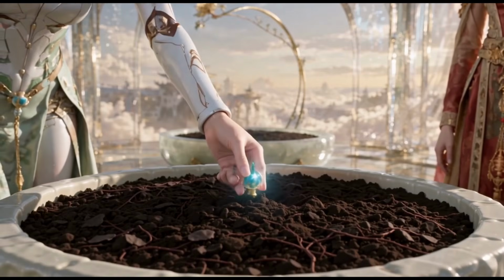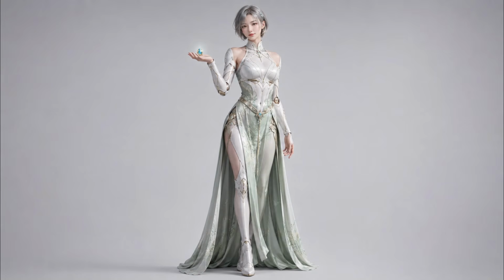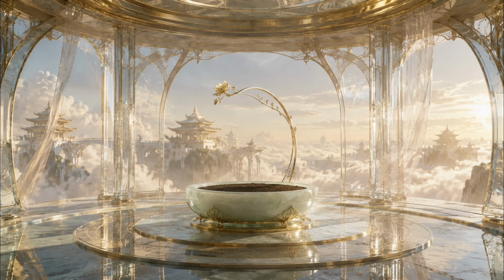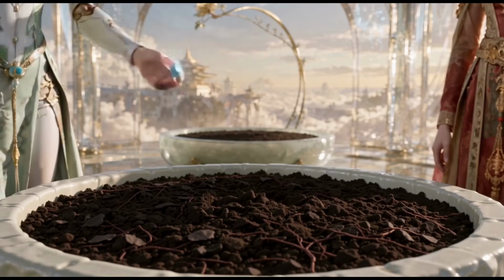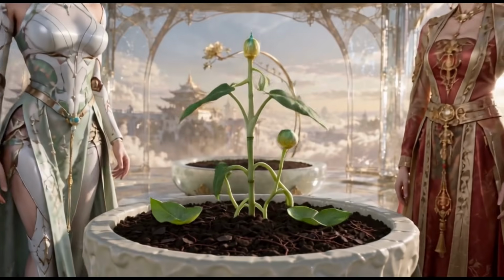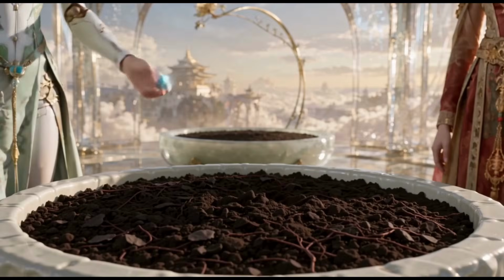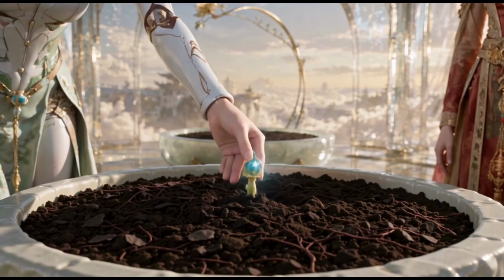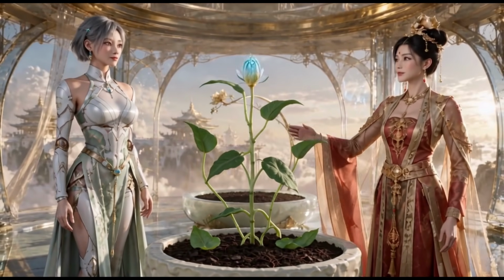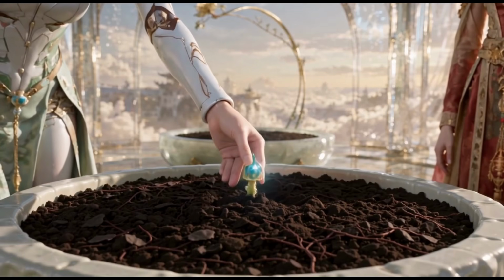The second example is plant growth. Our reference images are a seed, a very beautiful priestess, the final blooming state, and a very beautiful glass house. The video starts with the seed falling into the flower pot. Then it sprouts, grows leaves, and finally blooms into a blue and white lotus. The beginning of the video, the growth process, and the final result are all very clear. This shows that our reference images can provide a clear target state, allowing the model to generate a complete event, instead of simply placing several objects into the frame.